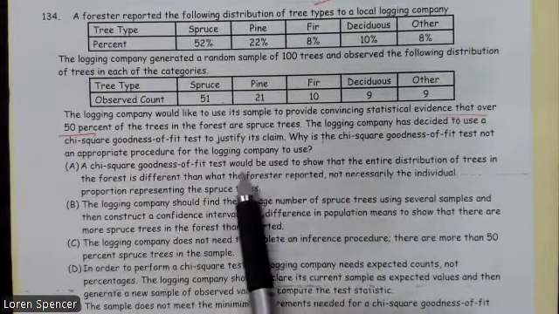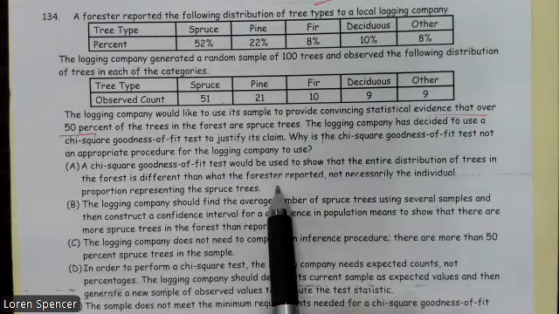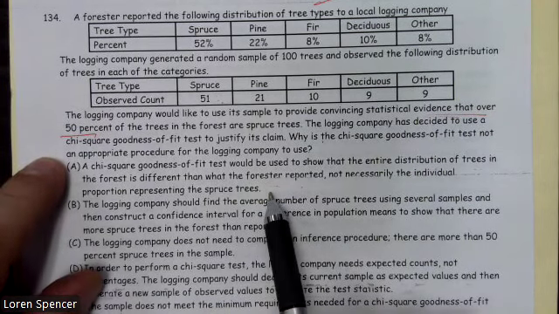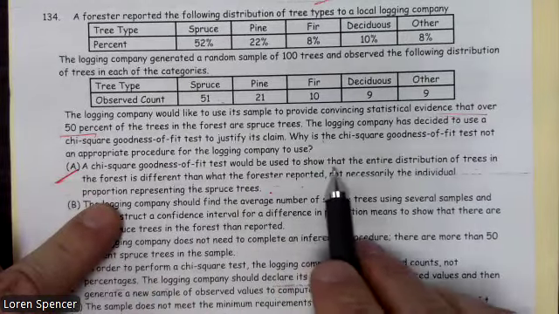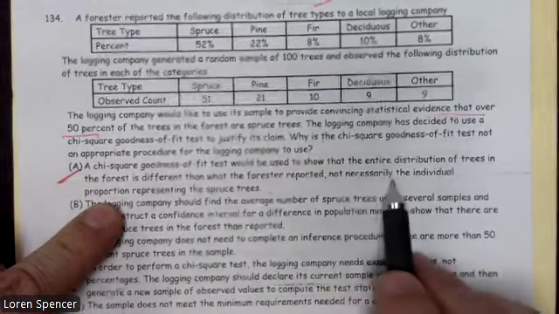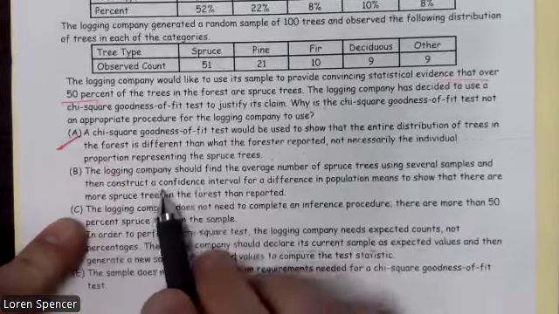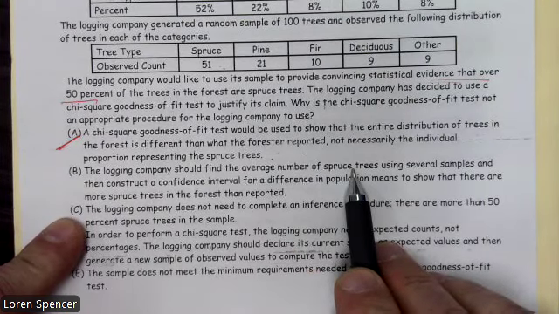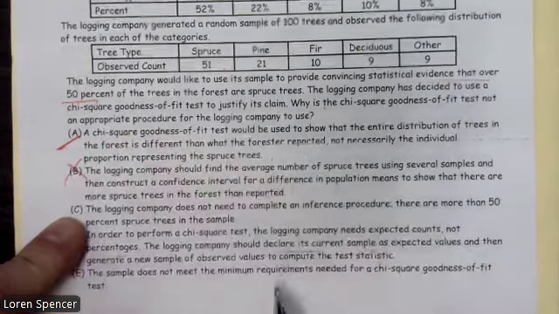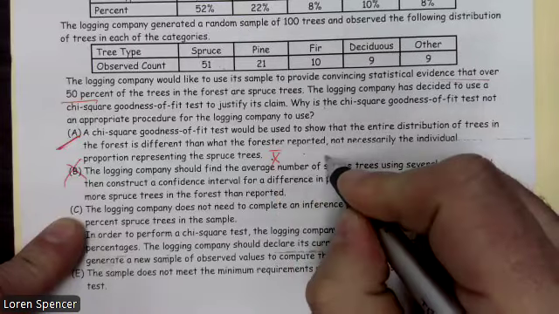So let's take a look at this. A chi-square goodness of fit test would be used to show the entire distribution of trees in the forest is different than what the forester reported, not necessarily the proportion representing spruce trees. I like that answer. Let's see if there's anything better, but I like that because it represents the distribution of the trees, not the individual proportion. Like that. The logging company should find the average number of spruce trees. No, because average would be an X bar, and we're talking about proportions.